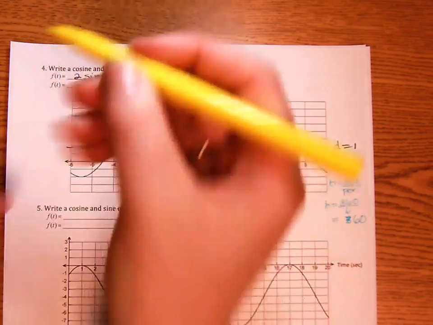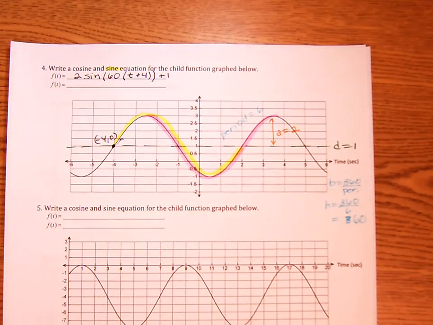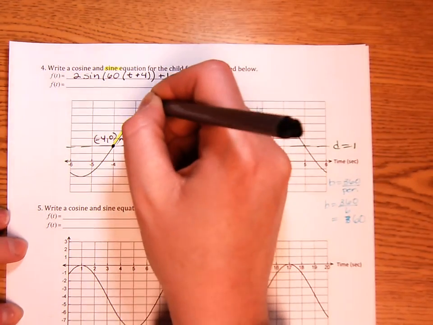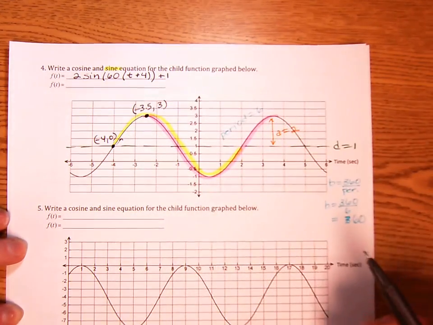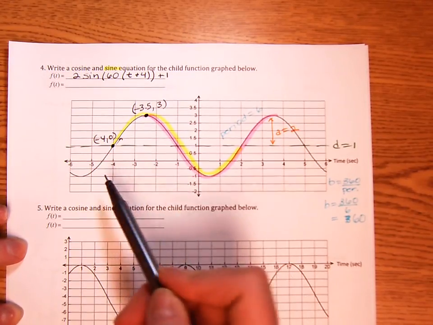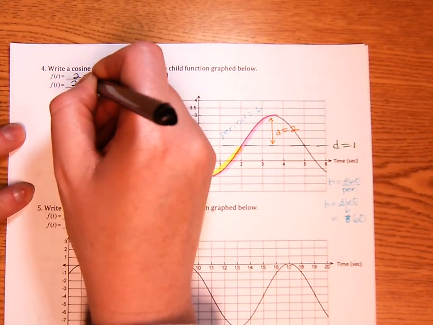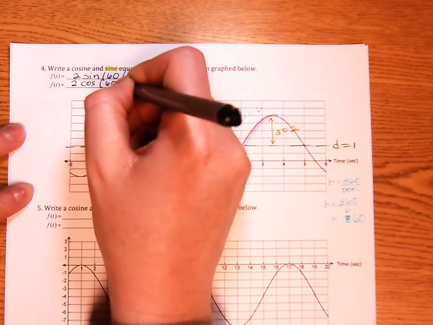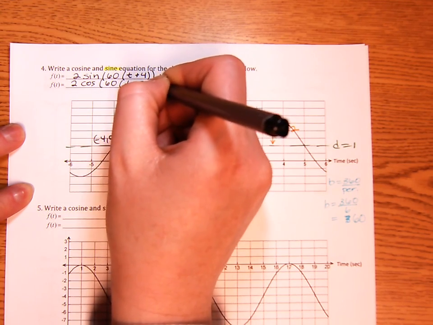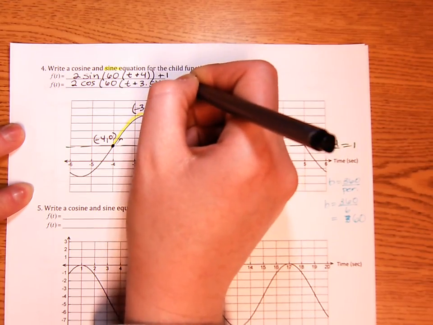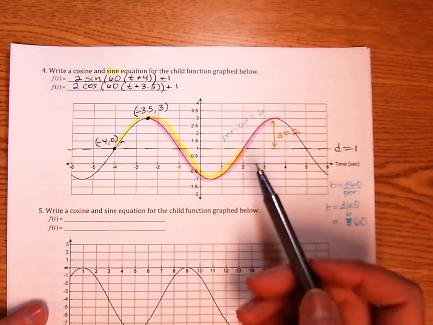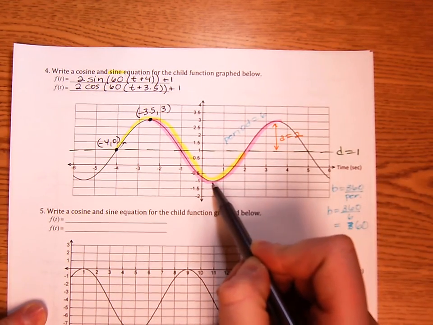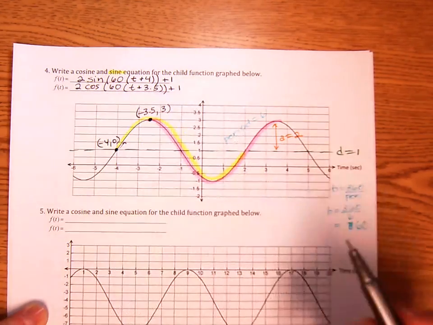Let me just highlight sine so that you guys can color code and know what I'm talking about there. If I wanted to model this as well using cosine, I could start at the point negative 3.5, comma, 3. So because now I'm shifting 3.5 units to the left, everything stays the same except my phase shift. So 2 cosine of 60 times t plus 3.5. And because I've started at a maximum, it's going to be a cosine function. I could also, if I wanted to, start over or down here at positive 0.5, and I would just need to put a reflection in front of my cosine graph.